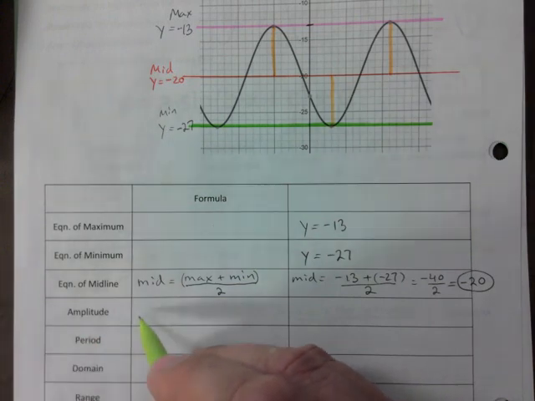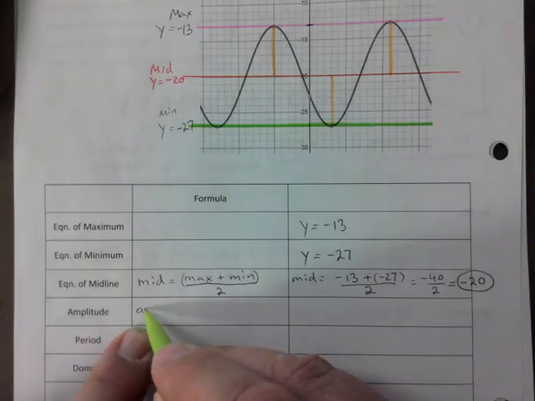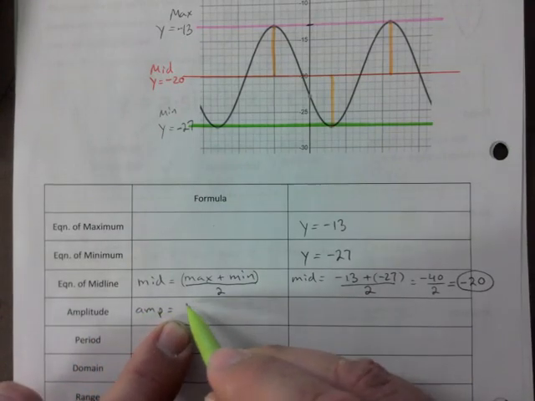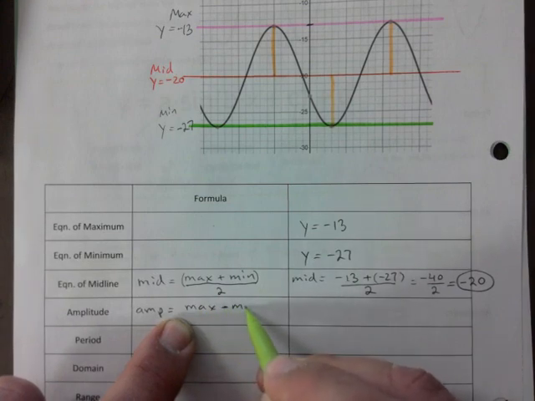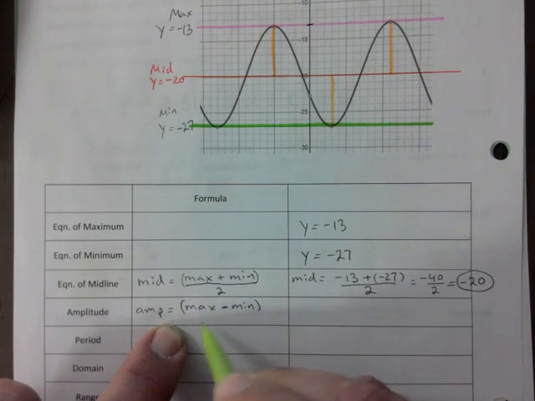Mr. Dirksen, my study sheet says amplitude is A. You don't have an equation, can't use that. But I have a formula which is very similar to this. It's max minus min divided by 2.